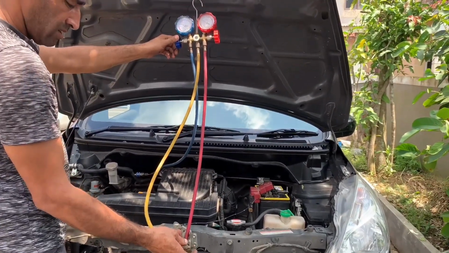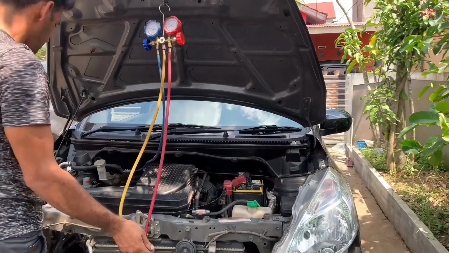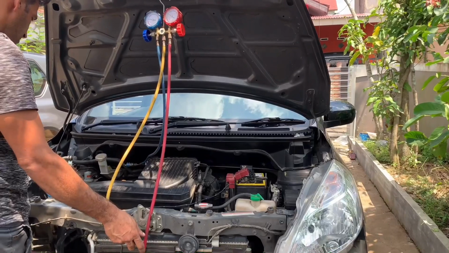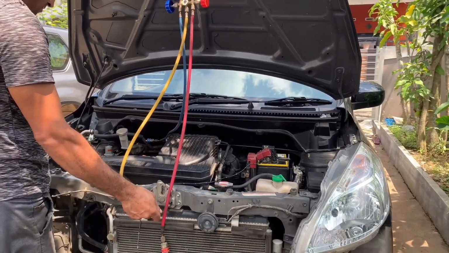So can you see now, process discharging the gas. After finish this process, I will replace pressure switch with new one.